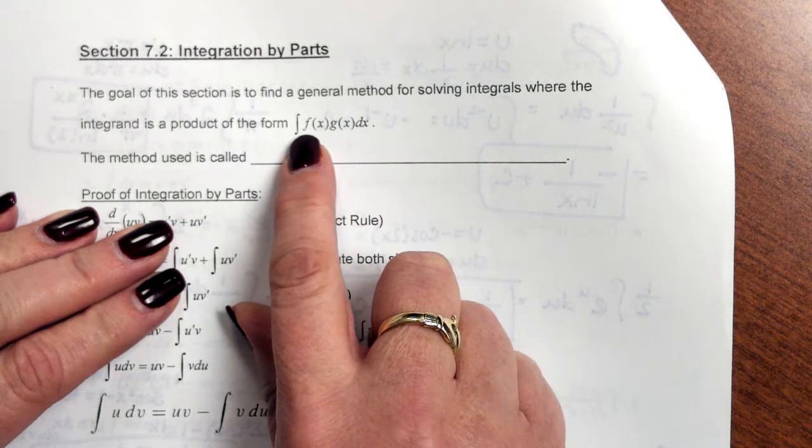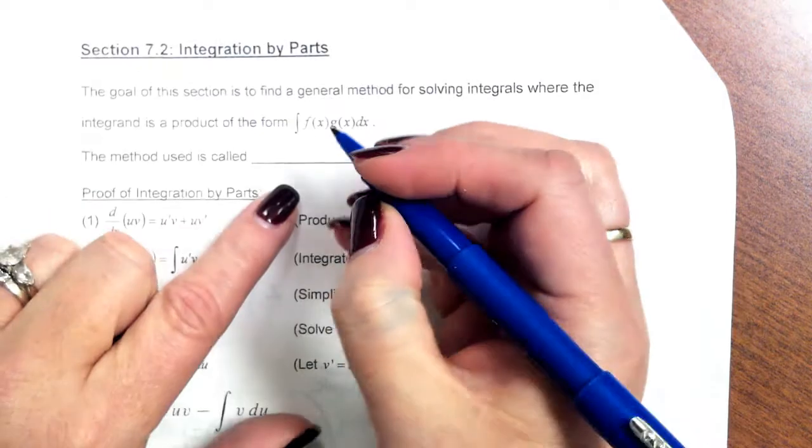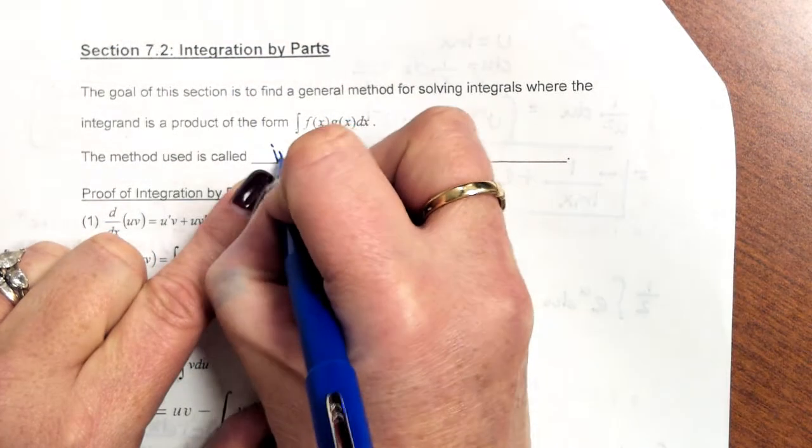So when you have the integral of f of x times g of x, the method we can use to integrate is going to be called integration by parts.